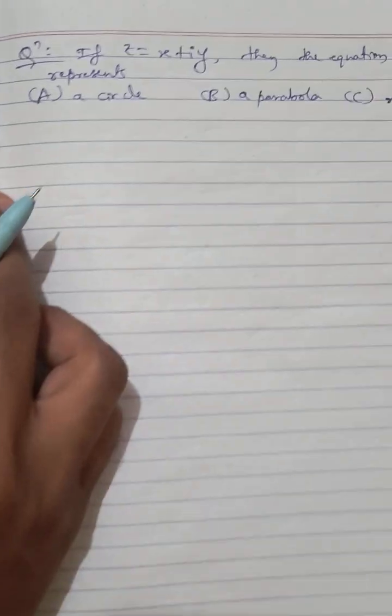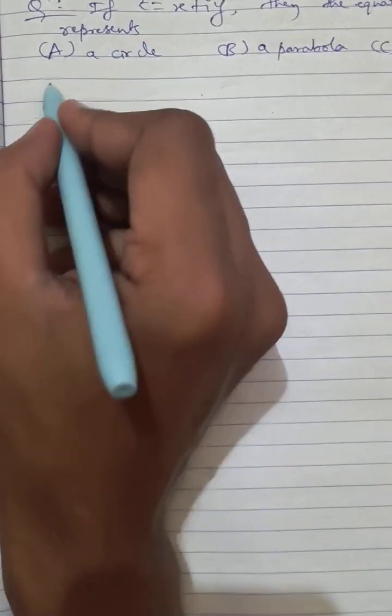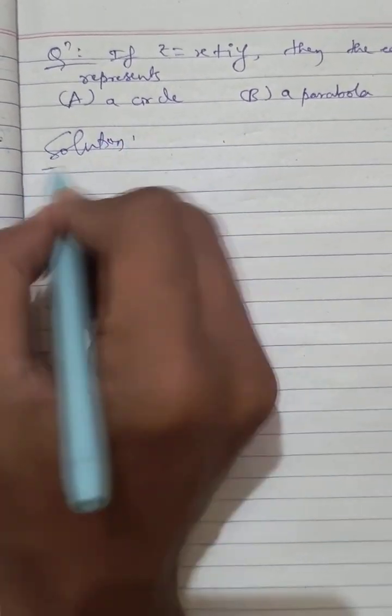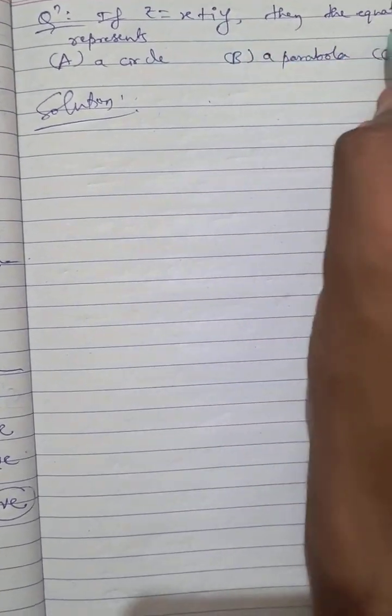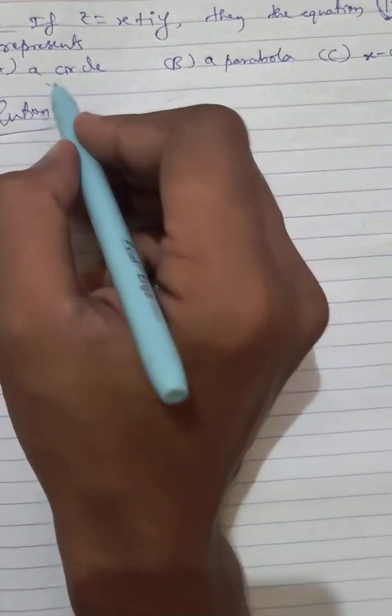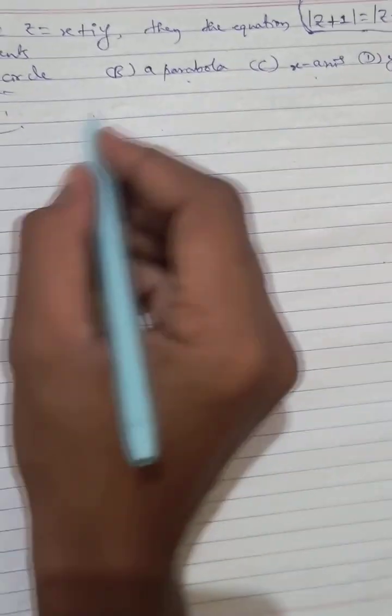So next question, if z is equal to x plus iy. See here, this question is from complex numbers. So we have z is equal to x plus iy. Then this equation represents which curve among these four options? Whether it represents a circle or a parabola or x-axis or y-axis, we have to find. Is it clear? So see the solution.